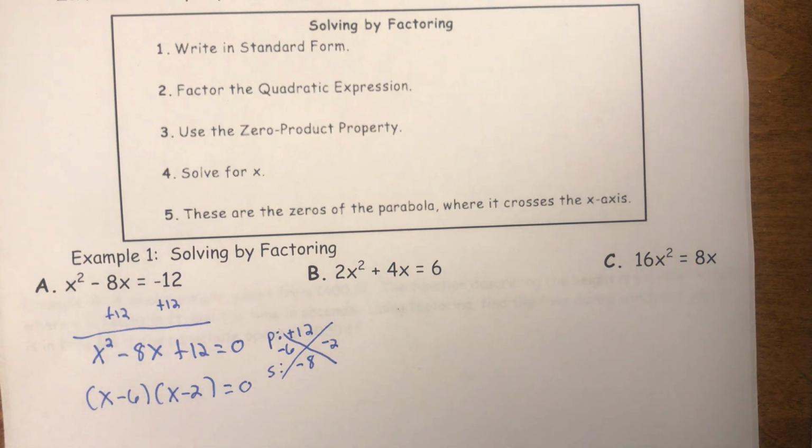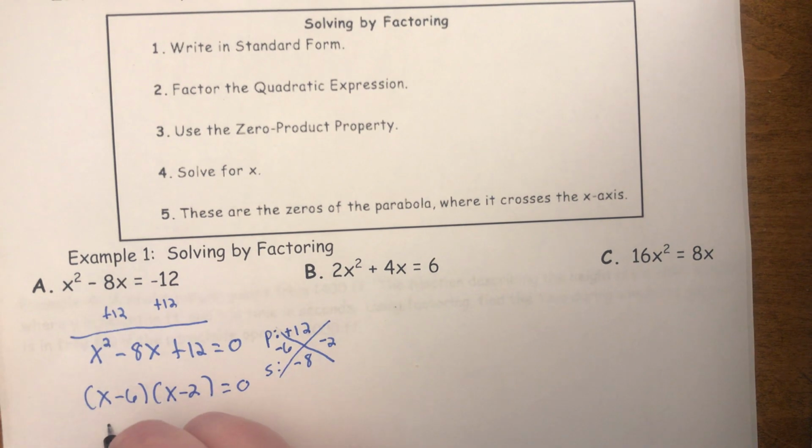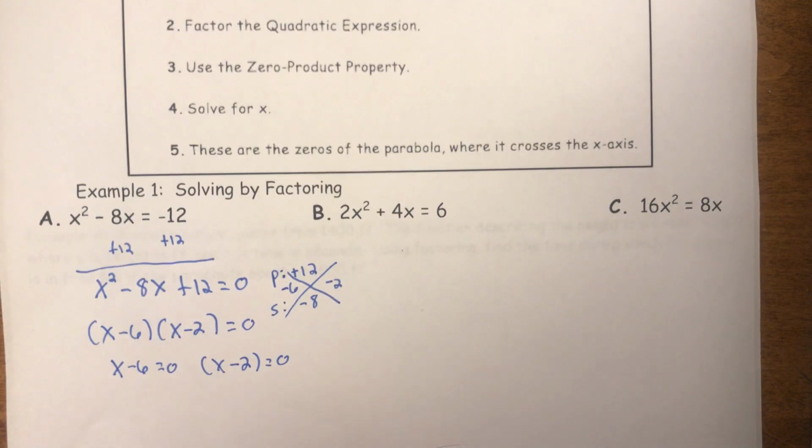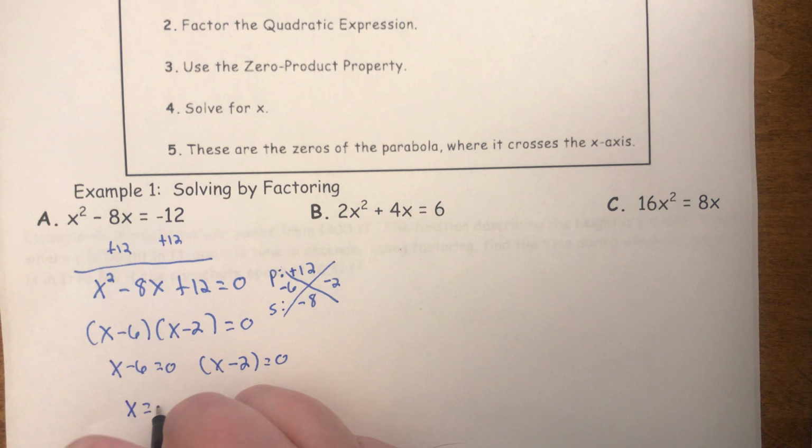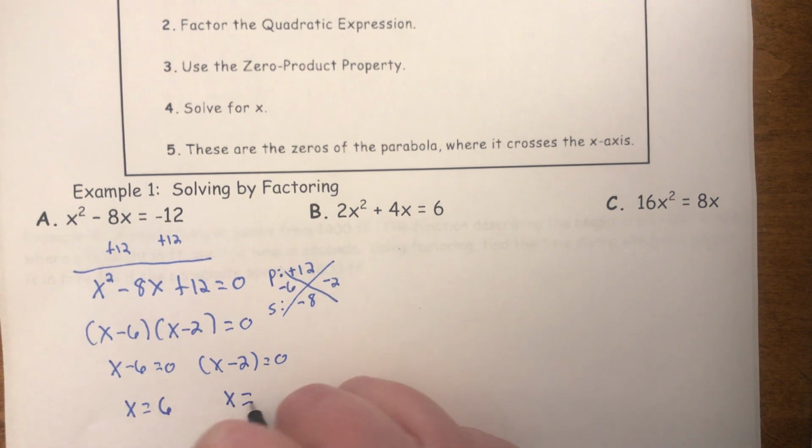Now we use the zero product property. We will set x minus 6 equal to 0, and we will also set x minus 2 equal to 0. And we will solve each one of those for x. When we go through and solve, the first one gives x is equal to positive 6. The second one will have x is equal to positive 2. So we have found 2 solutions to our question, and you should always go back and plug them in to make sure that they work.